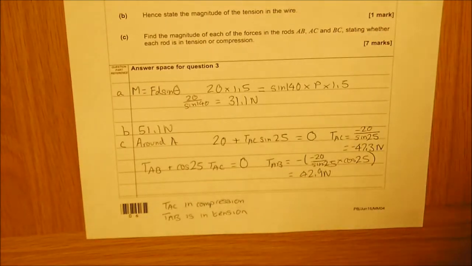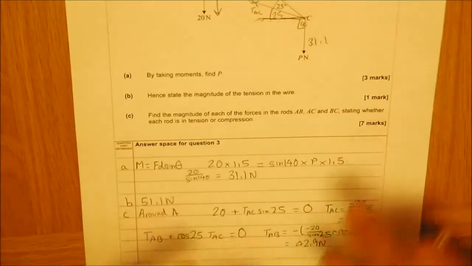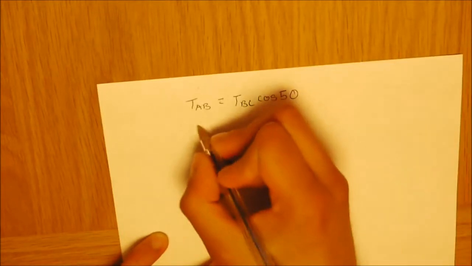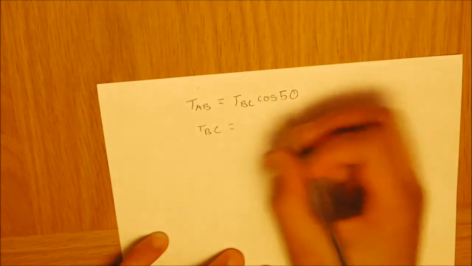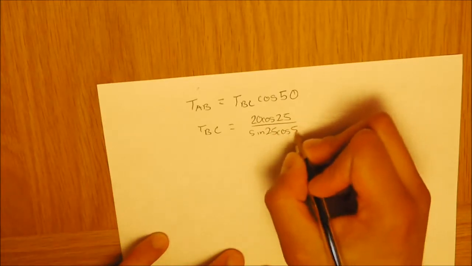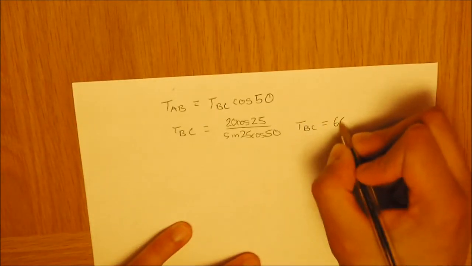Which now leaves us with our final one, which of course is trying to find TBC. Because we know that this is 50 degrees, then we know that the angle around B is also 50 degrees. I'm going to have to turn this over because I'm out of space, but effectively what I'm getting at is that TAB, because that is horizontal, is going to be equal to TBC cos 50. If we write this out a bit better, then TBC is going to be equal to TAB over that, so we could write it as 20 cos 25 over sine 25 cos 50. Again, keep writing things in sines and cosines, you're less likely to go wrong. TBC is therefore going to be equal to 66.7 N.